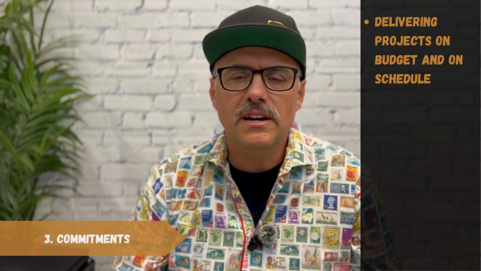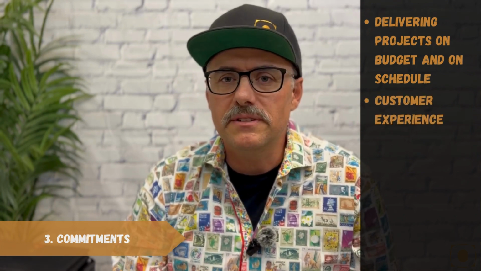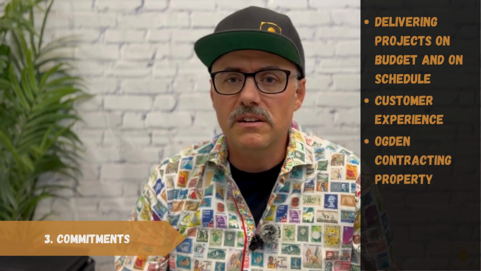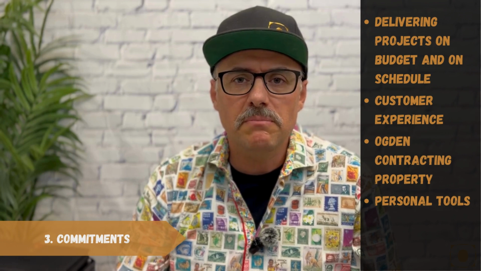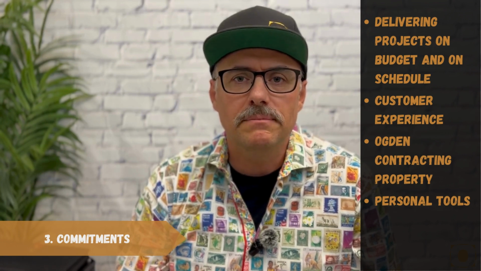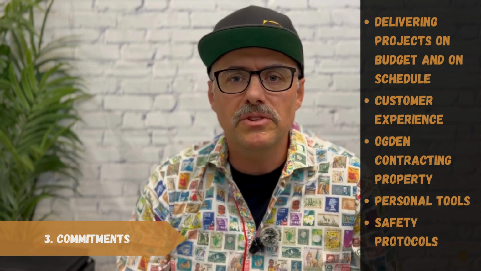Next, I include commitments. What are the commitments your new hire is going to give to the company? Here's an example of 5 commitments that I've put on my employment agreements. Number 1 is delivering a project on time, on budget, and good quality. Second one is customer experience. The third commitment is the Ogden property and tools. The fourth one is the employee's personal tools that they're going to be bringing to the job site, plus their PPE. And the last one is safety protocols, the safety that they're going to commit to doing on the job site.